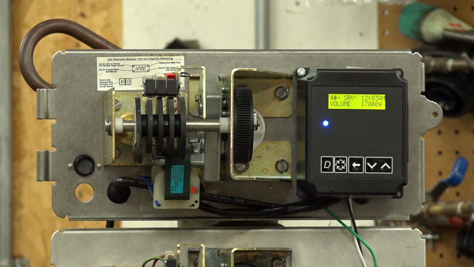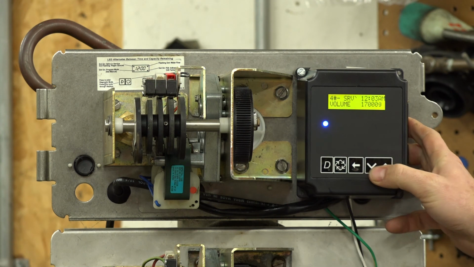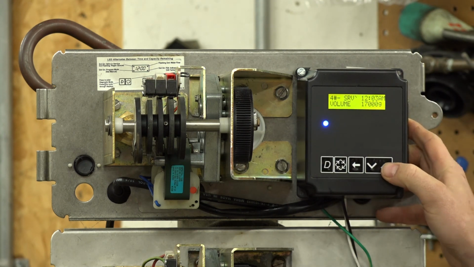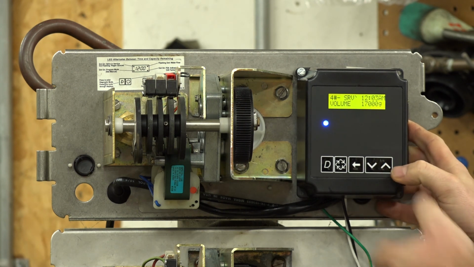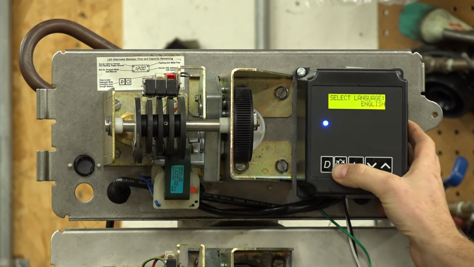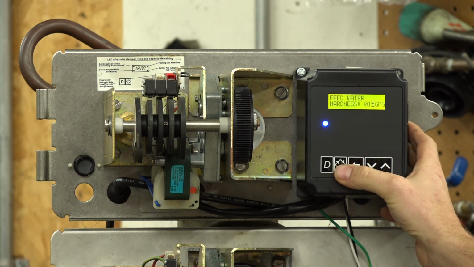So anytime you go into the settings there, if you want to adjust just the hardness, you still have to go through the... Nope. If you want to just adjust hardness, at any time, it doesn't have to be 1201, and you don't have to press and hold the left and the up arrow. If you press and hold just the up and down, it'll give you the option.